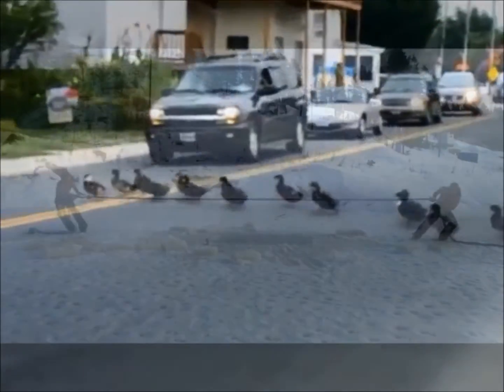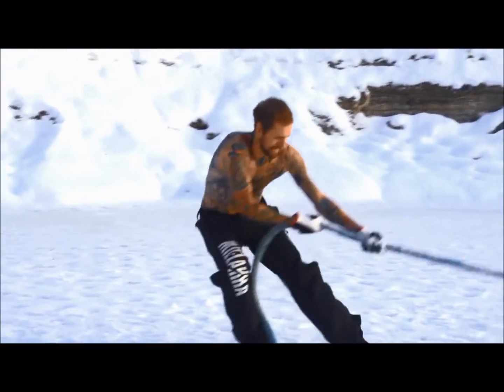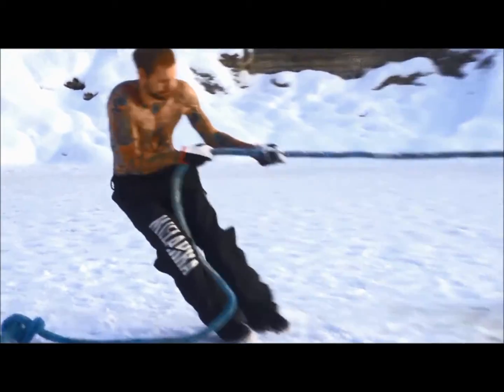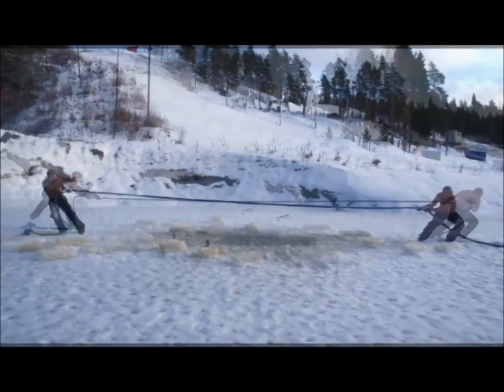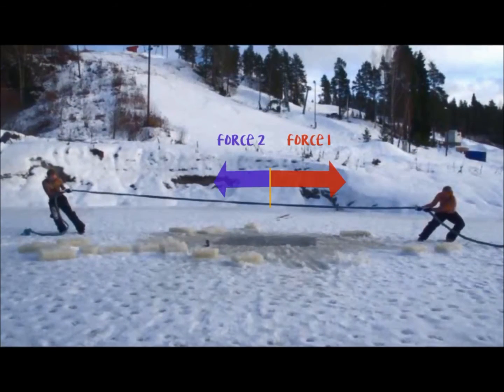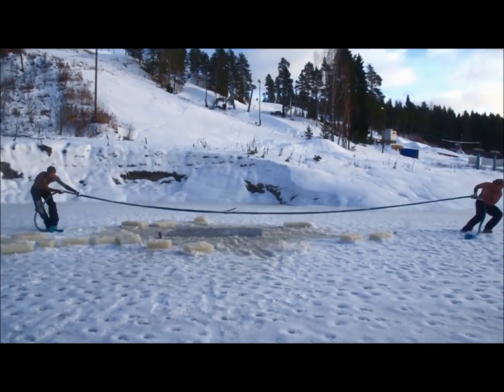Another thing we can represent with vectors are forces. Again, the length of the arrow shows the magnitude and the arrows point in the directions the forces work. Here we can see that force 1 pulling towards the right is stronger than force 2. The right guy wins.